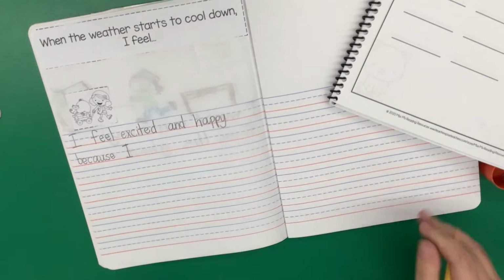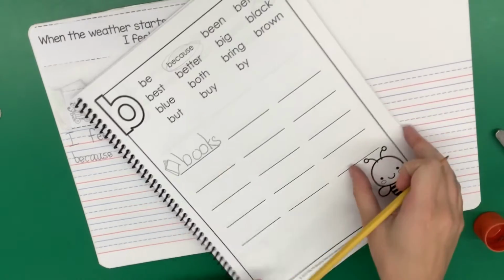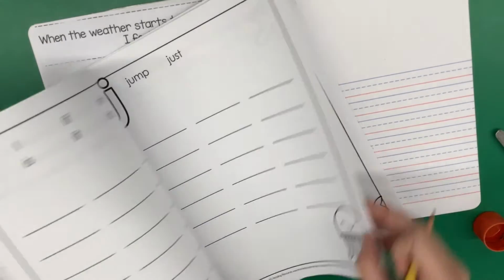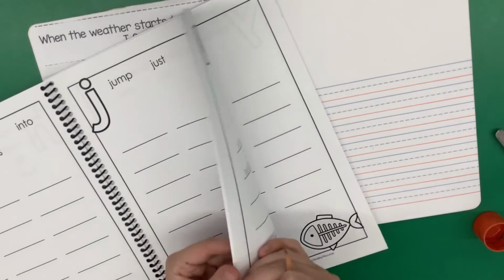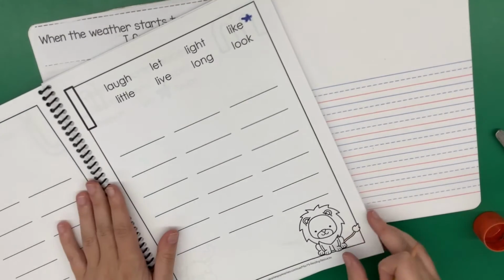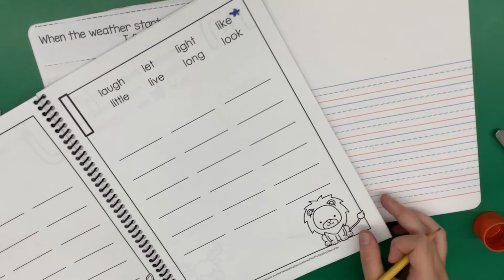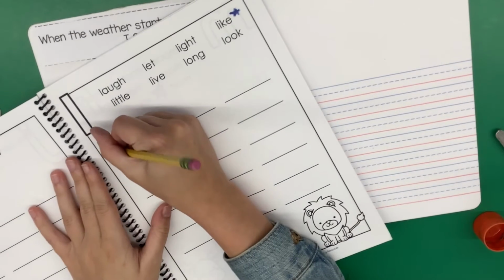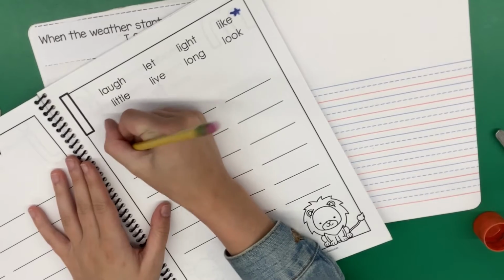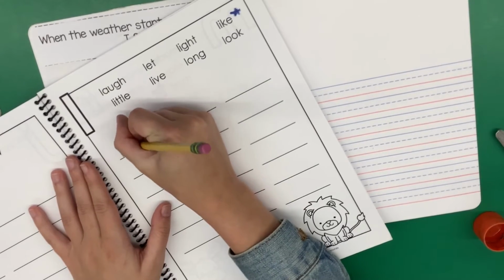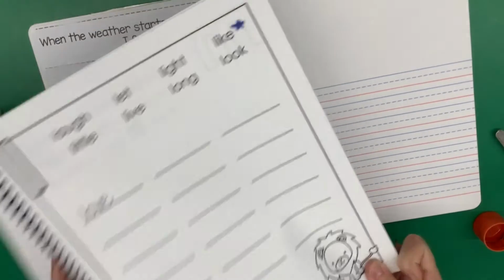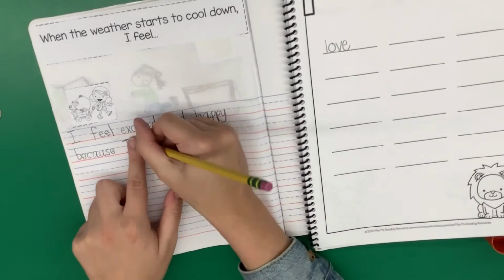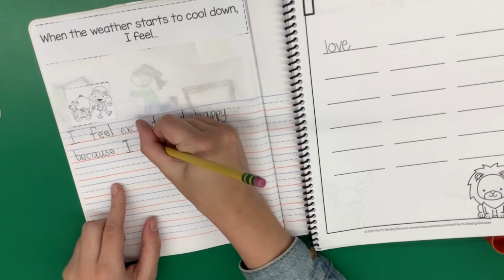I love. How do I spell love? Love. I'm going to go to my L page. I can hear it starts with L. It doesn't look like love is on this page. Well, let's add it in because that's a good word to know how to spell. Love. L-O-V-E. Just in case you ever want to know how to spell it, there it is. Because I love.